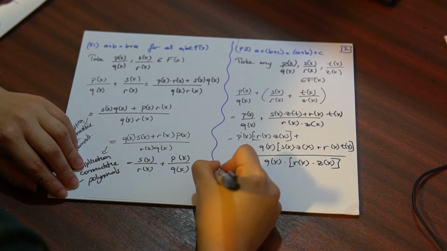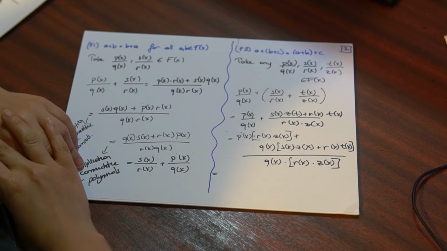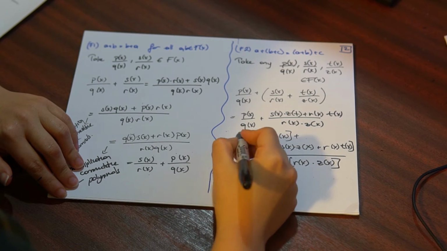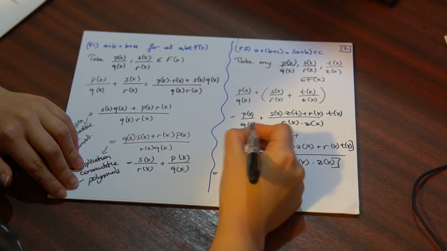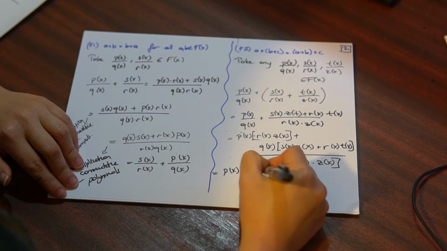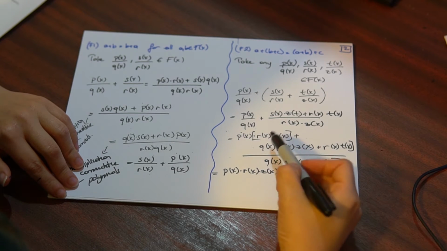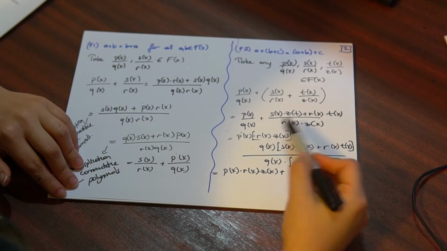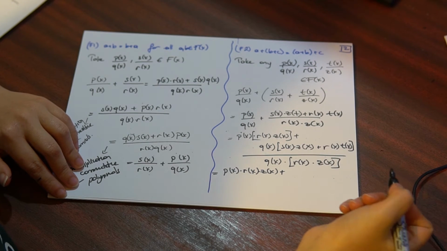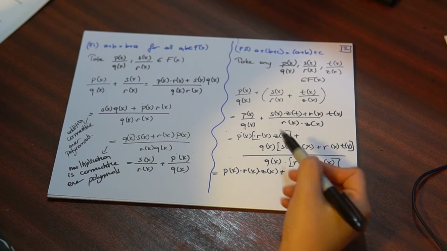Now, we know that multiplication is associative over the field of polynomials, so we can distribute this p(x) inside. So we have p(x) times r(x) times z(x) plus, again, the distributive law holds over the polynomials, so we can distribute q(x) inside here.